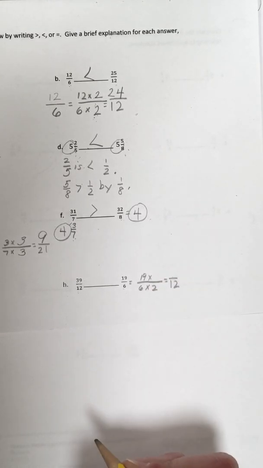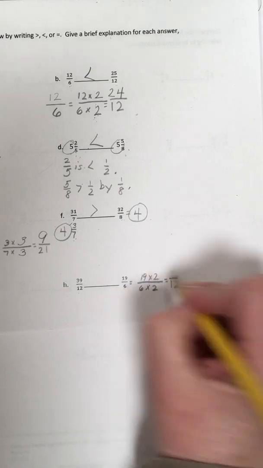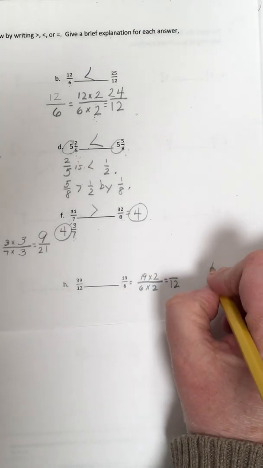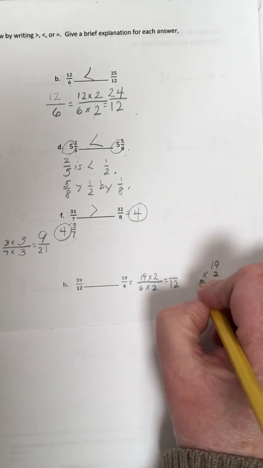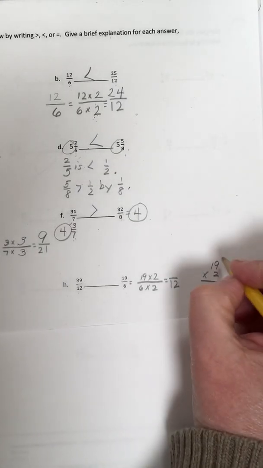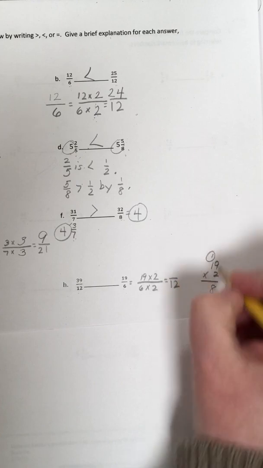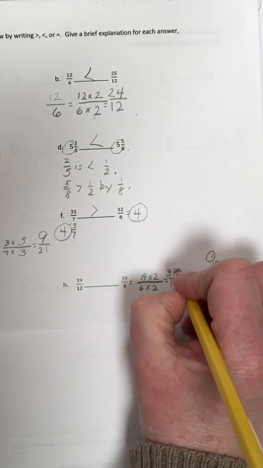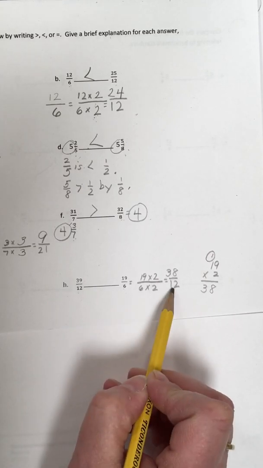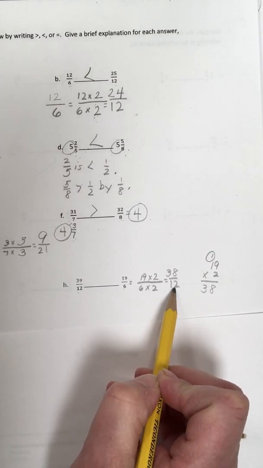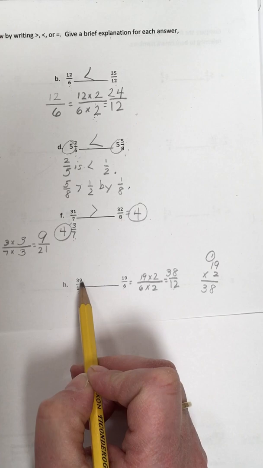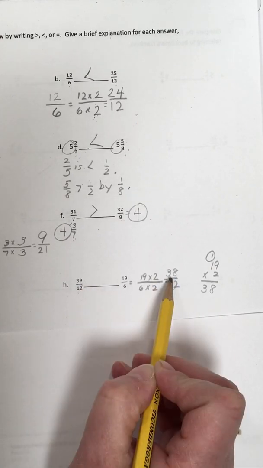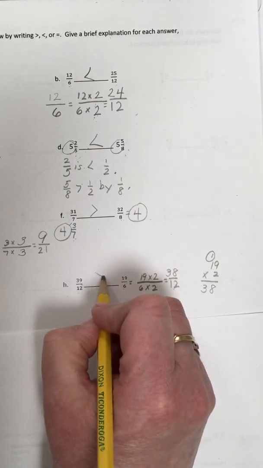Well, it's 2. So I have to do 19 times 2. I don't have that memorized, so I'm going to do the work over to the side. And I get 38. Now I have common denominators, so the rule says the bigger the numerator, the bigger the fraction. 39 is greater than 38.